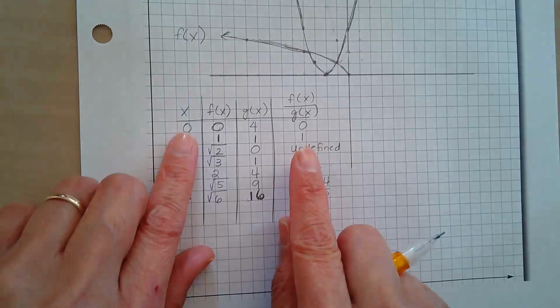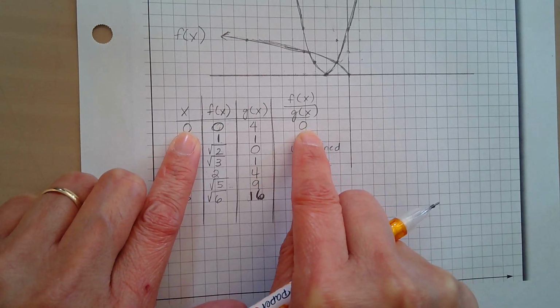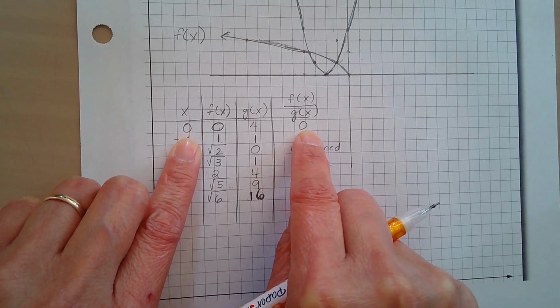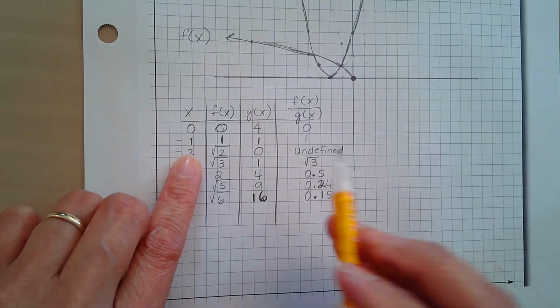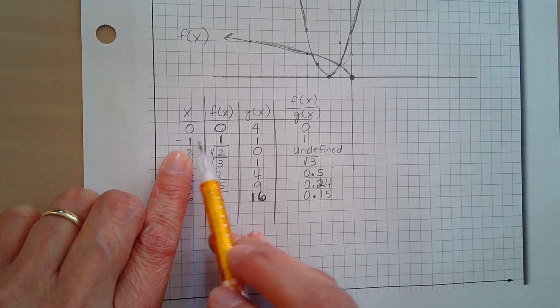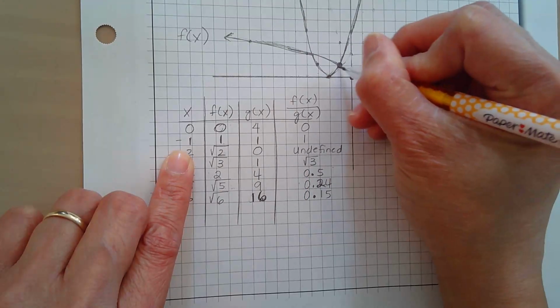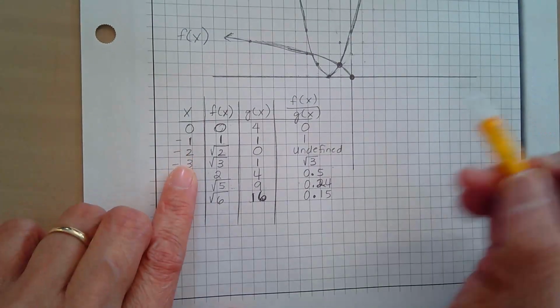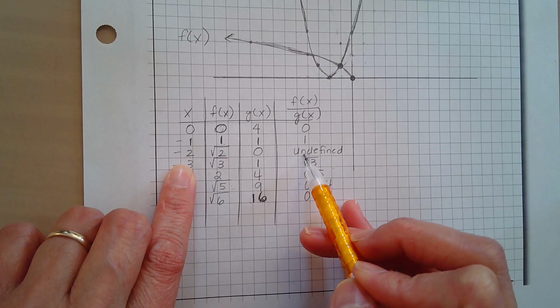So plotting here, if x is 0, the f of x divided by g of x is 0, so that's that point. If x is negative 1, the quotient is 1, so that's this point there. If it's negative 2, it's undefined.